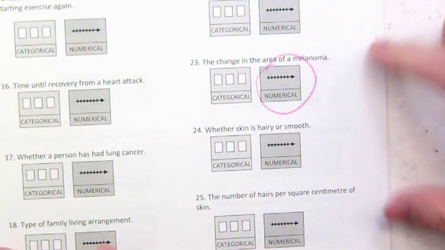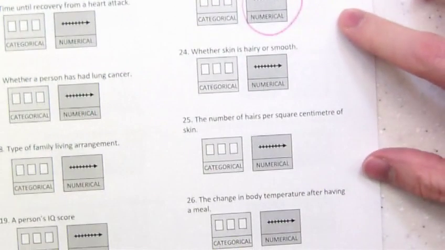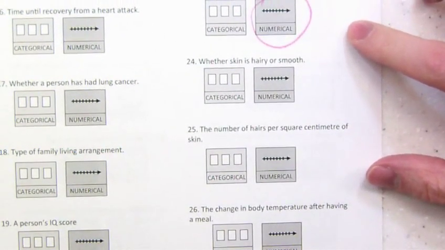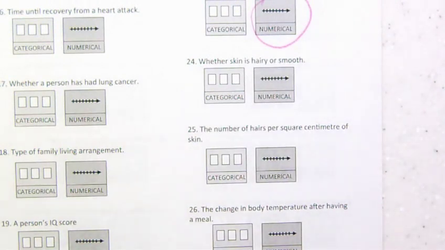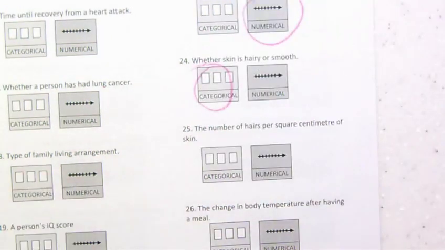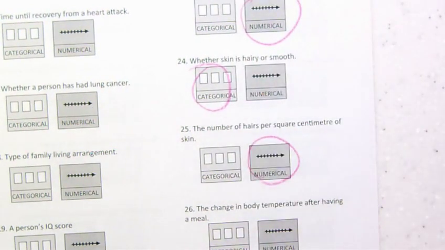And I do have something to say. How you choose to record your information, the way that you measure your concept, changes what kind of variable it might be. So number 24, whether skin is hairy or smooth. What's that? And number 25, the number of hairs per square centimetre of skin. Numerical. They're both ways to measure hairiness.